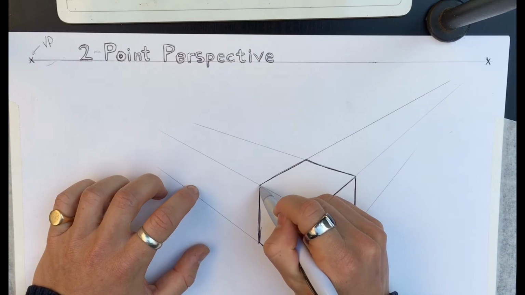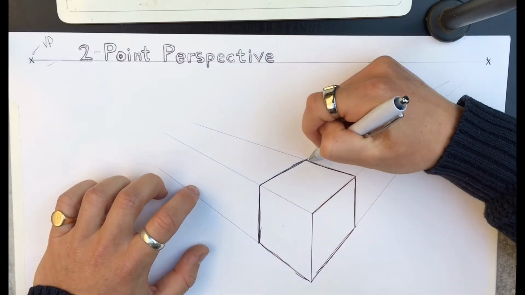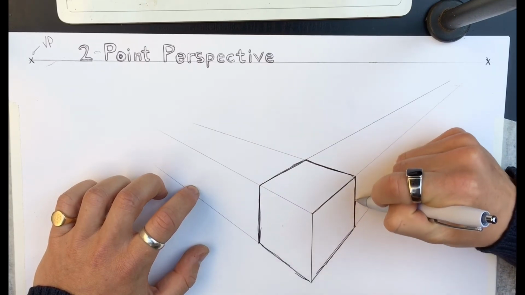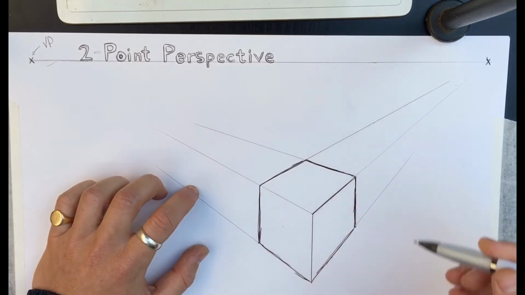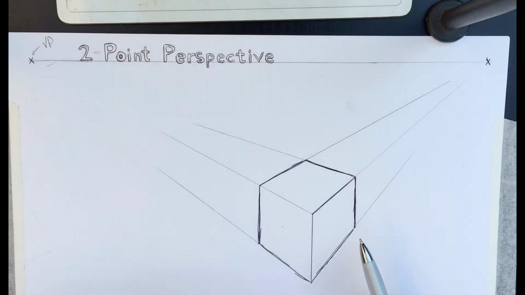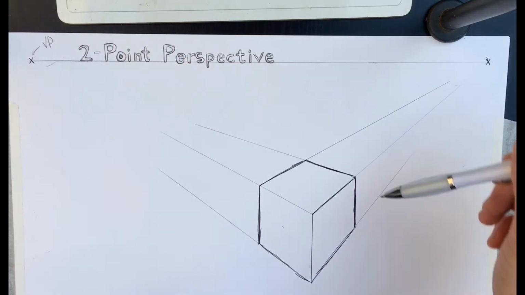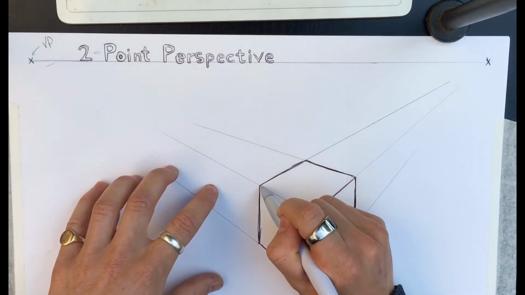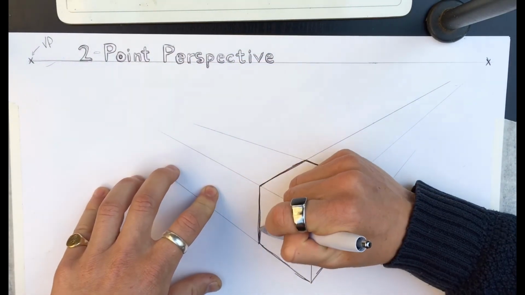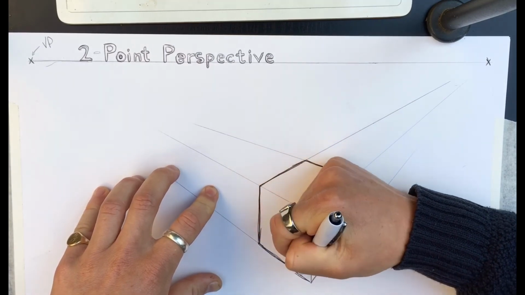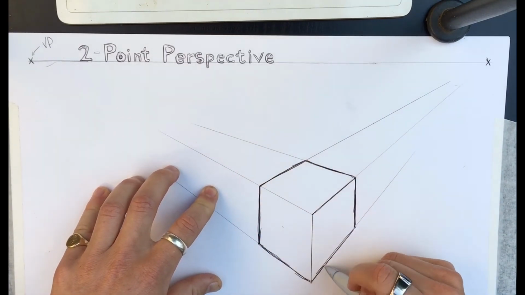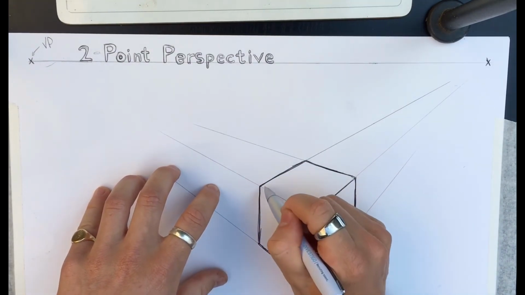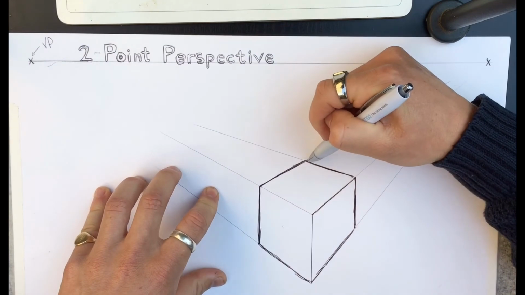One technique that's often used to make our object jump from the page a little more is to do these outer lines. If I imagine this is a 3D object, could I get my pencil or my pen around this object? If I can, then I'm going to do that line a little bit thicker. Then these 3 lines I might do a little bit lighter.